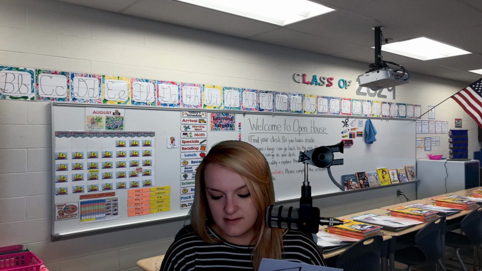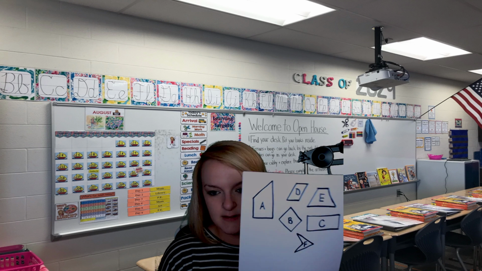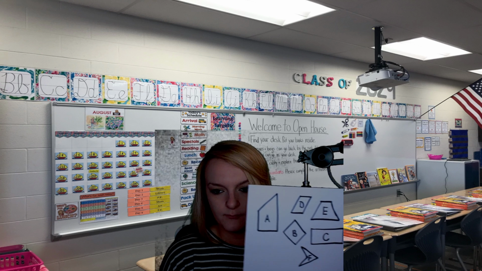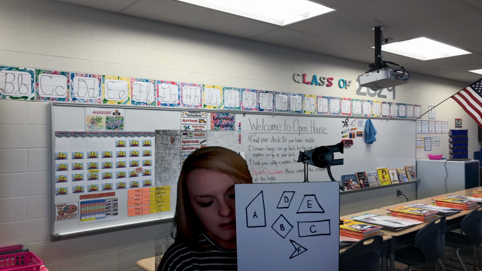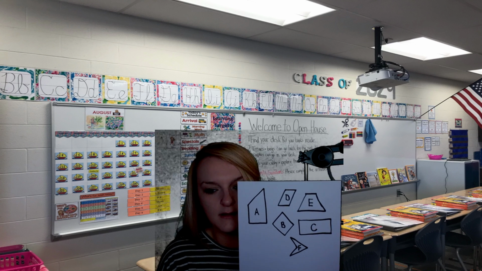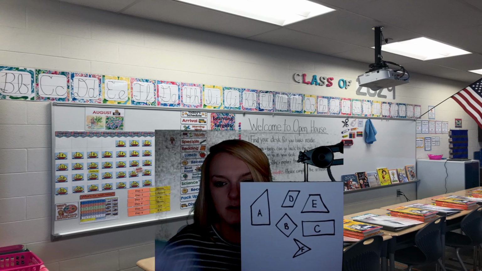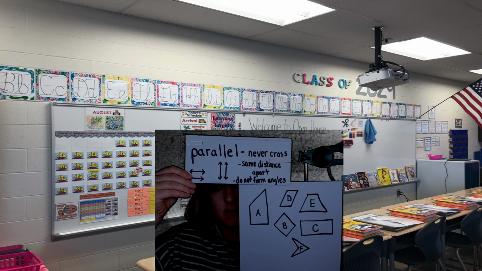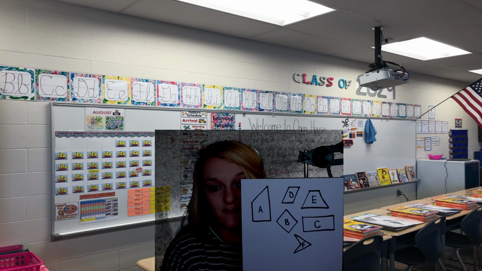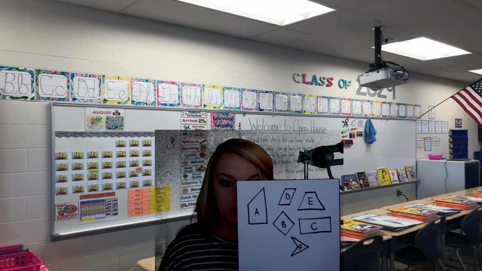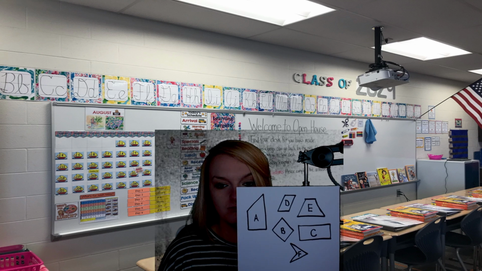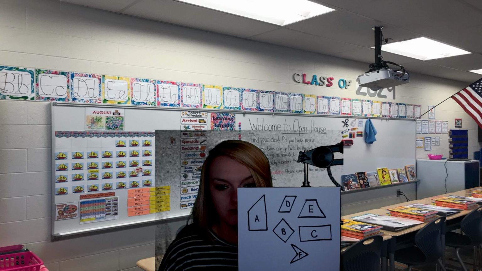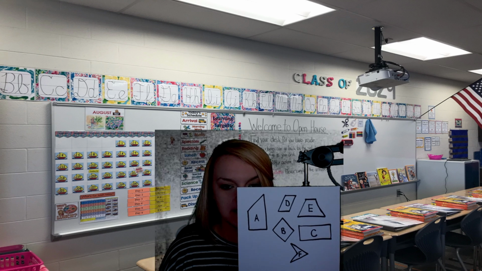My next question is, which shapes, what letters, have 2 sets of parallel sides? I'll remind us again. Parallel. Which ones have 2 sets that are parallel? You should have 3 this time.